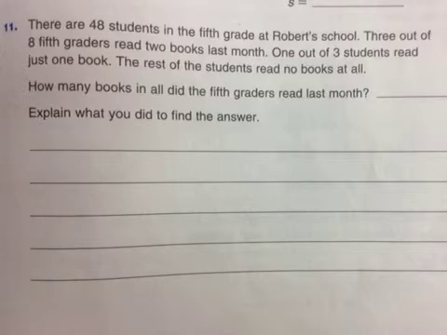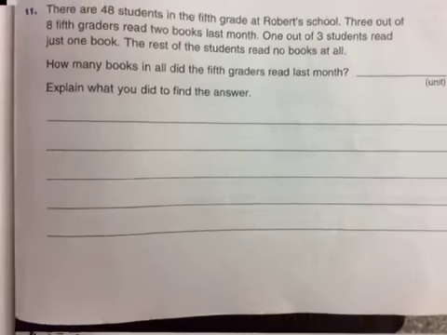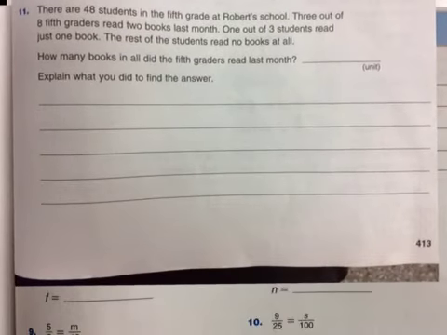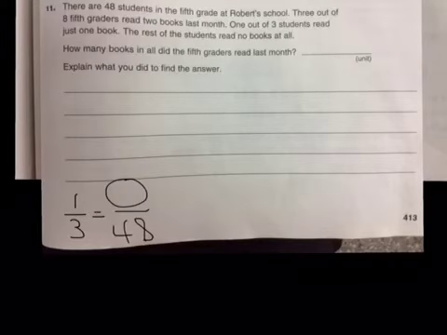Okay? Now it looks like we have a couple of different fractions to use, different ratios. We have 1 out of 3 here, which we have to figure out what 1 out of 3 out of 48 is. So it's going to look something like this. Let's see if I can move this. Make it smaller. You will have 1 out of 3 equals something out of 48. If you do this ratio, it'll tell you how many students read 1 book.